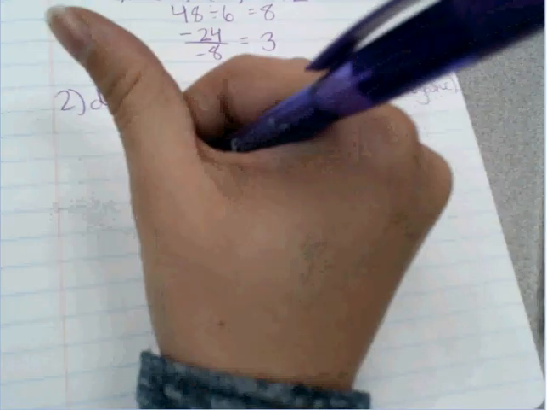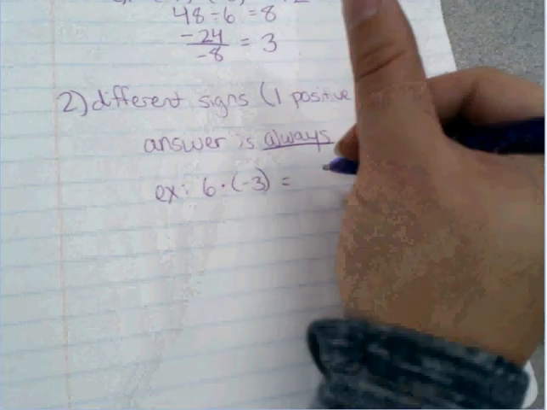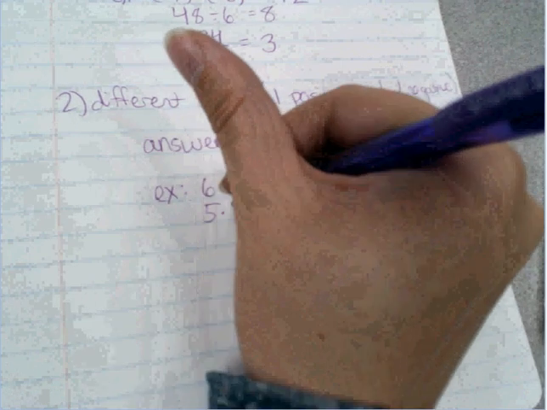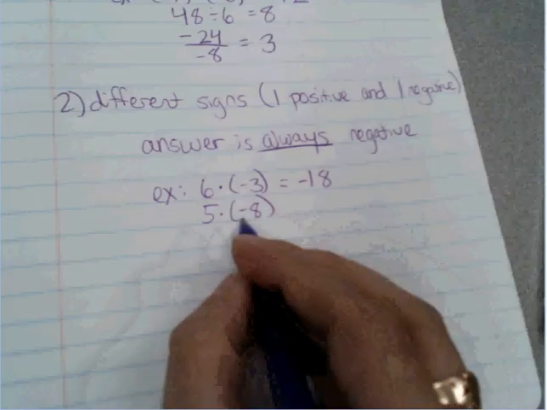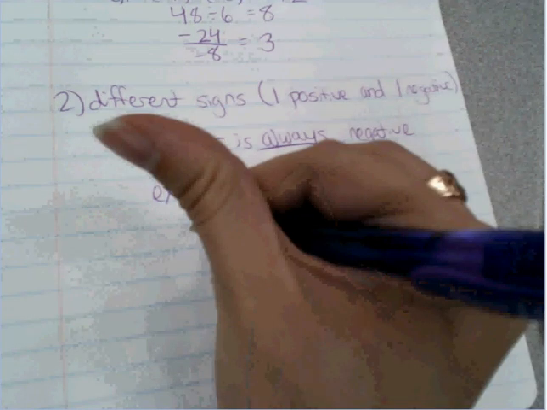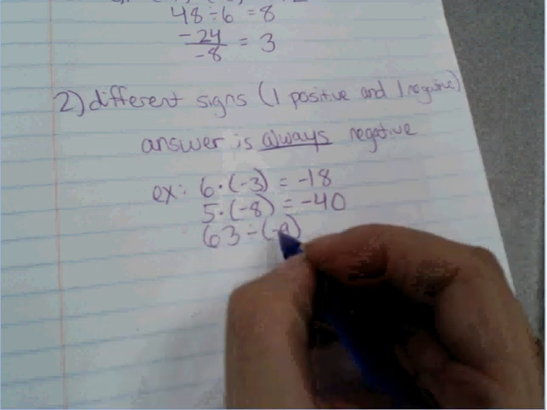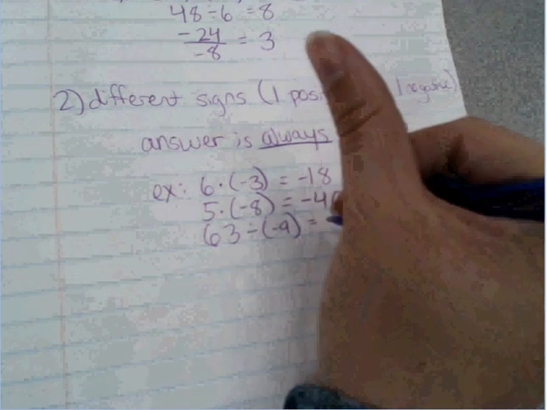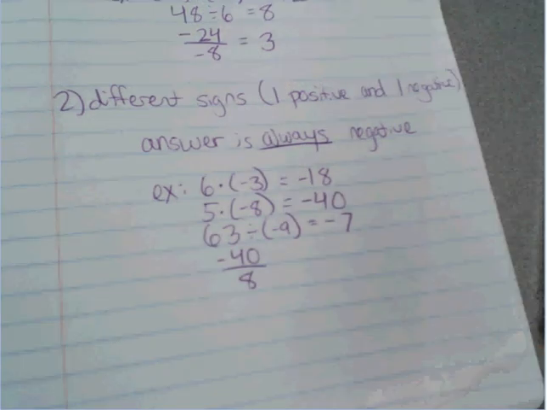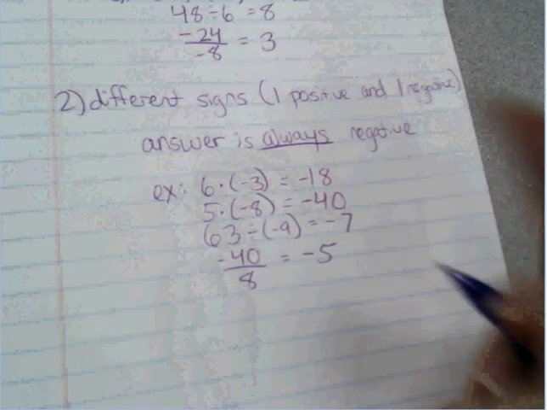So for example, if we have 6 times -3, 6 times 3 is 18, so it's -18. 5 times -8, one's positive, one's negative. Just multiply normally. The answer will be -40. 63 divided by -9. Again, one's positive, one's negative. So just divide normally. We'll get -7. Then -40 divided by 8. Again, negative and a positive 8. So our answer will be negative, and 40 divided by 8 is 5.